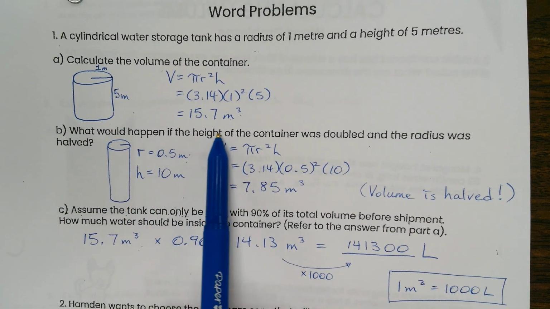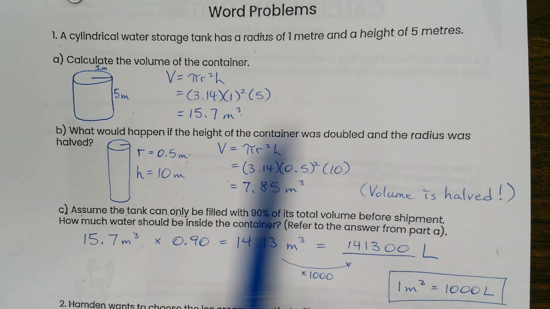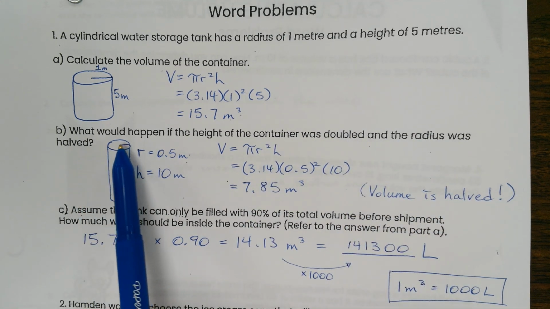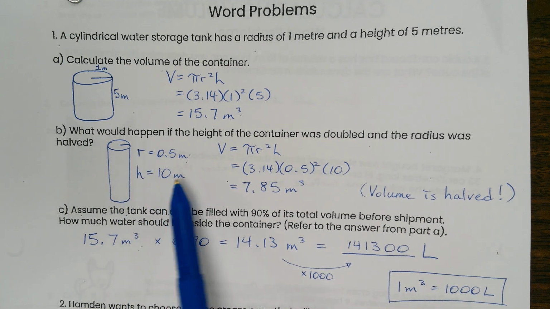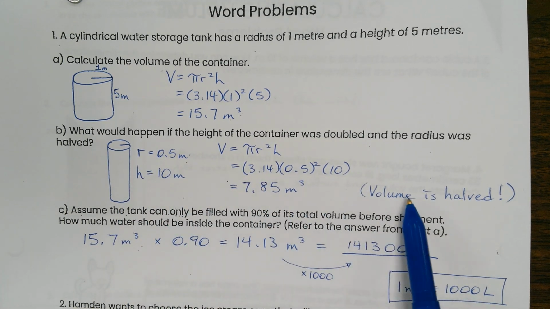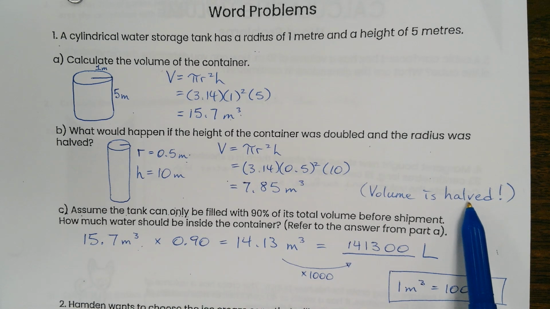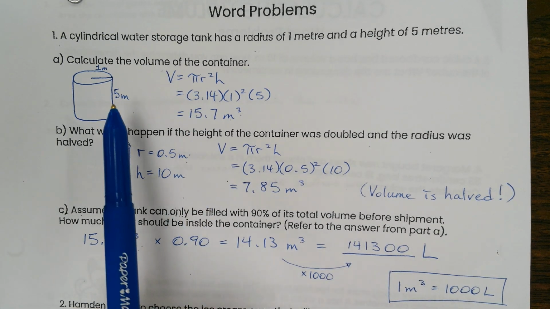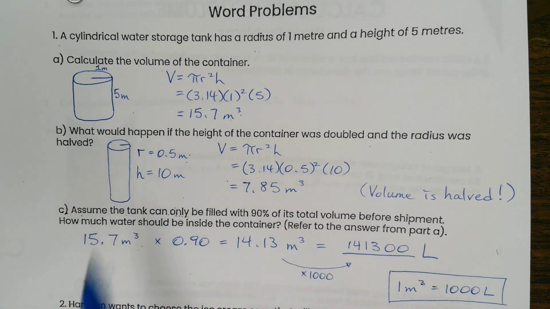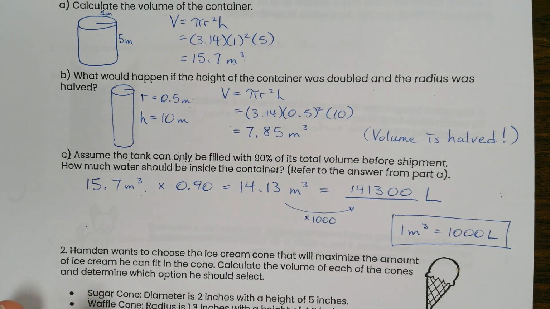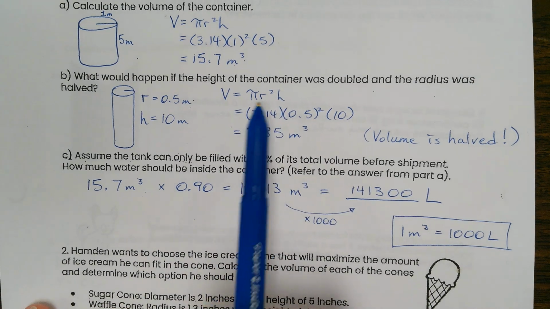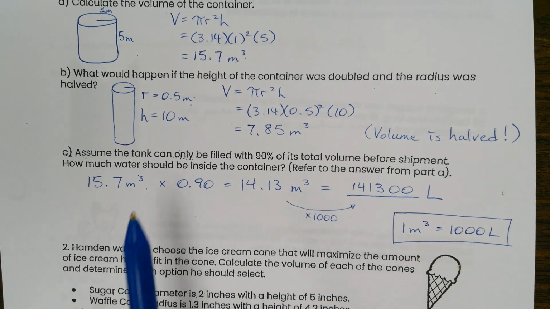What would happen if the height of the container was doubled and the radius was half? That means now the radius instead of 1 is 0.5. The height instead of 5 is now 10. So sub it in and you'll see that volume is halved. It's halved because your radius is halved. Your radius will make a bigger difference than your height because it's squared.